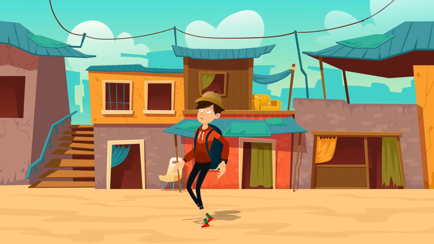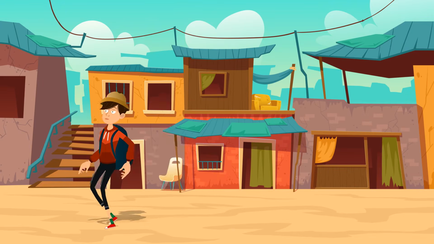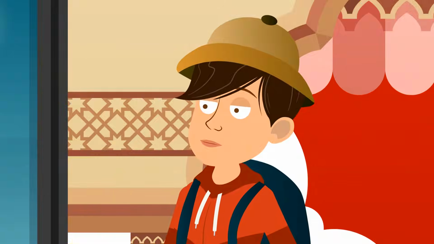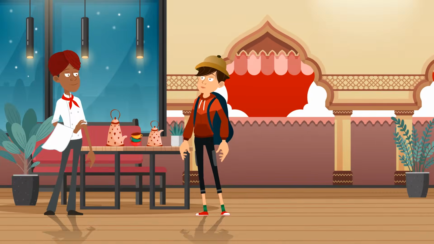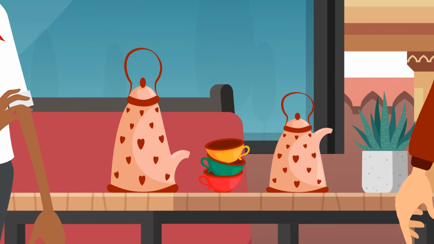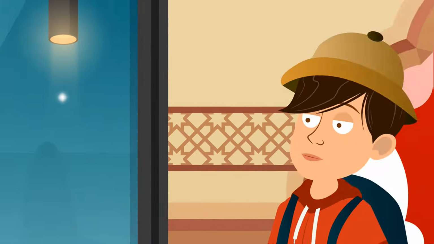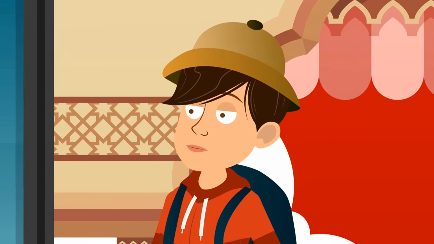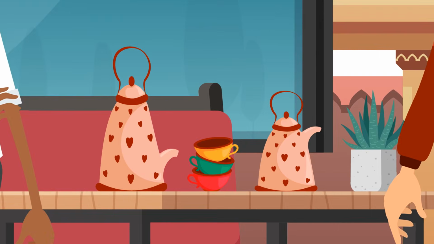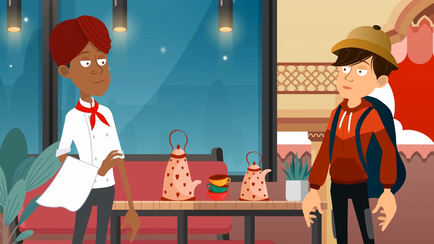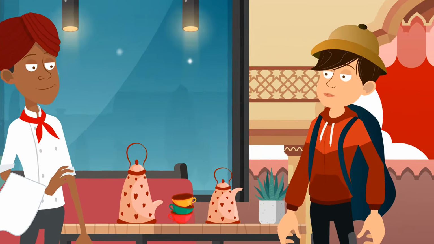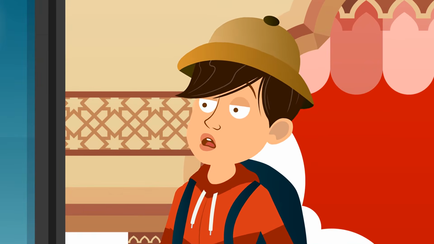Ruby was traveling around India when she decided to stop for some tea. As soon as she walked inside the tea shop, the owner placed 2 teapots in front of her. He told her she would get a free cup of tea if she could figure out his riddle. He told her that the first teapot contained enough tea for 40 cups and asked her to figure out, just by looking at the pot, how many cups of tea it could carry inside.